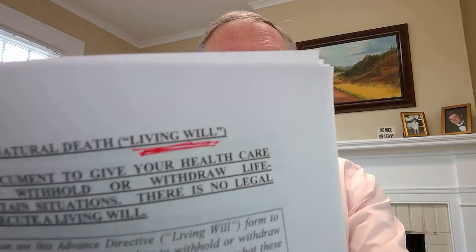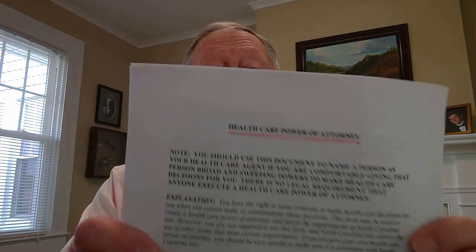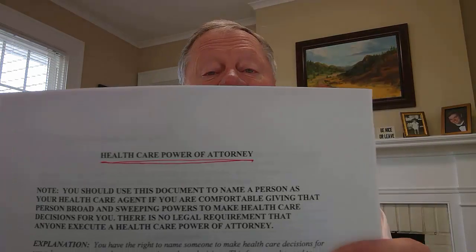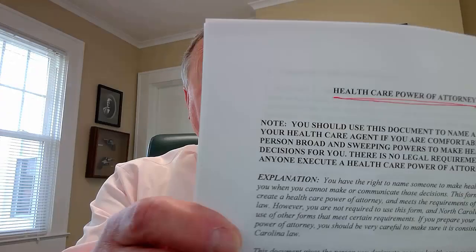Hey folks, Bob Mason here, and I just want to discuss very briefly something about the North Carolina Advanced Directive forms. For our purposes, there are actually two different forms. There's an advanced directive for a natural death, also known as the living will, and then we have a healthcare power of attorney. They're two different forms and they do two different things.